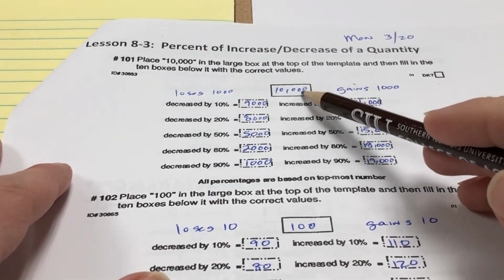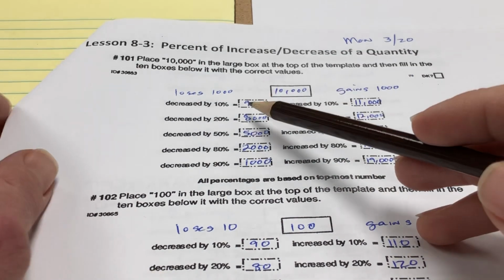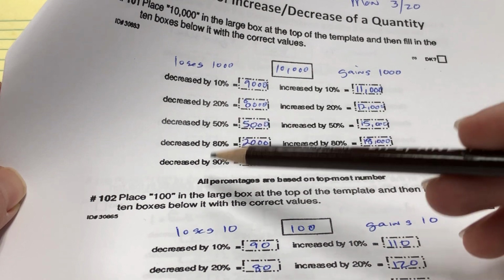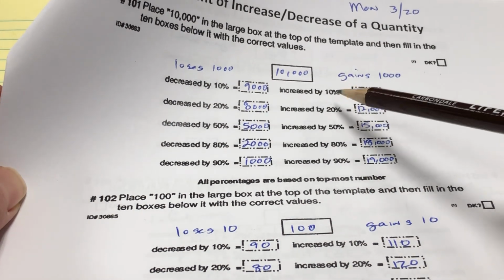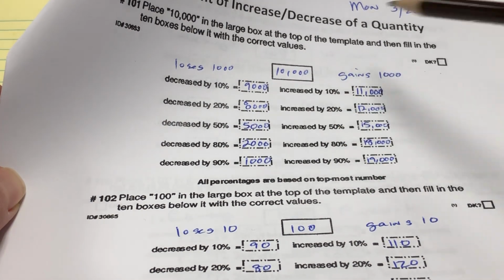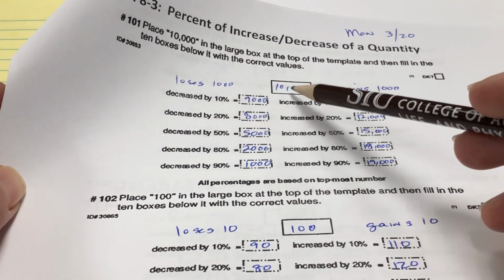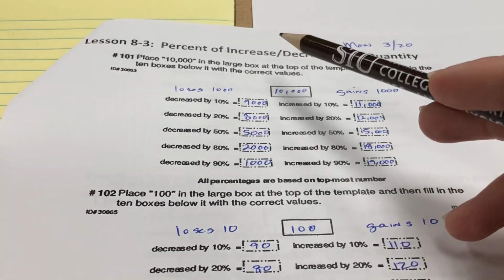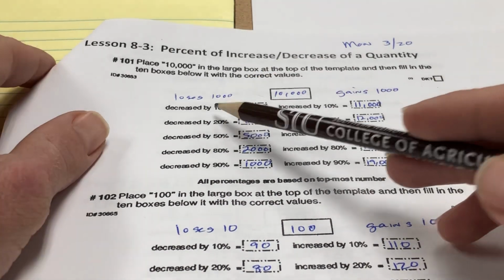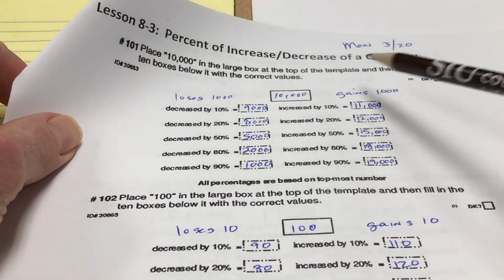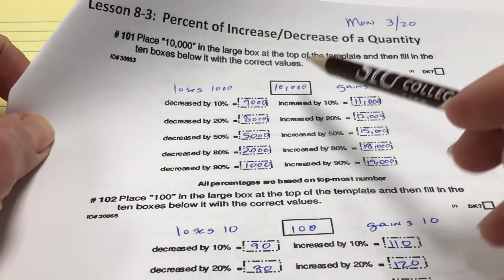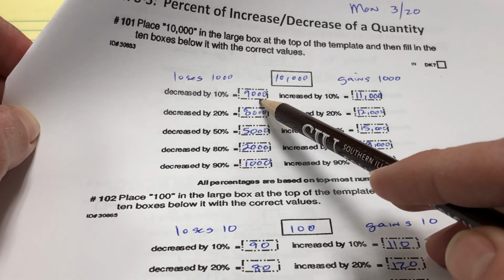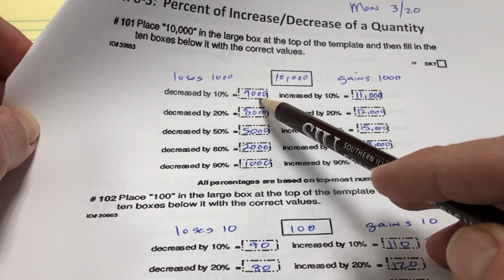Show all this work right here. Place 10,000 in the box, and then here's what we're going to do. We're going to decrease it by 10, 20, 50, 80, 90%. We're going to increase it by 10, 20, 50, 80, 90%. So 10% of 10,000 is 1,000. As we go down by 10% and up by 10%, we're going to jump by 1,000. If we decrease it by 10%, we're going to lose 1,000. So now it is 9,000.